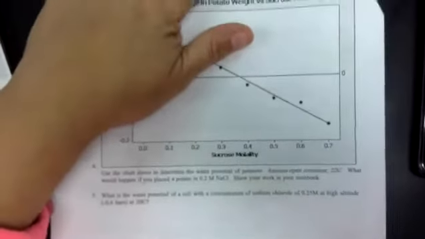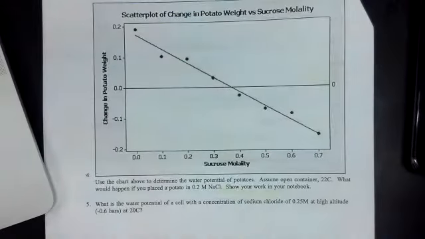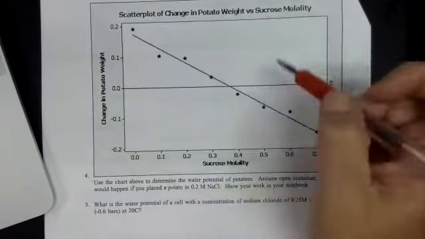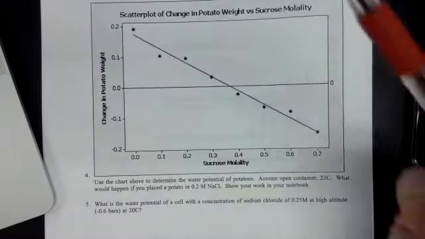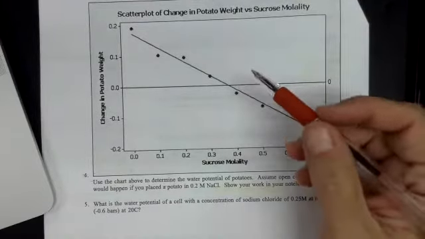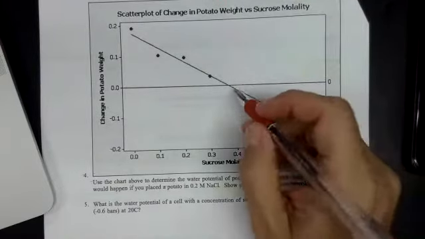Let's move on to the next one, which I did in class, but if you weren't here or I went too fast or we didn't finish it up, let's take a look at it again. Or I messed up like I did in second period. Okay, so first thing, when we're looking at this plot, we're trying to figure out the molar concentration of the potato.